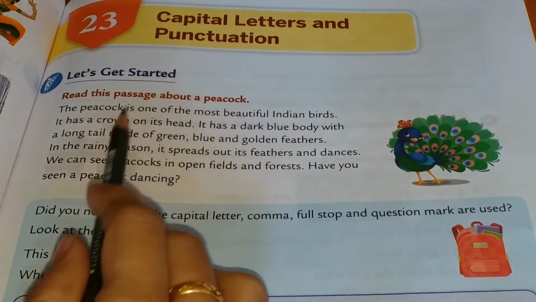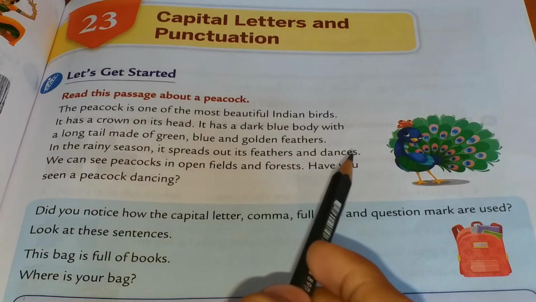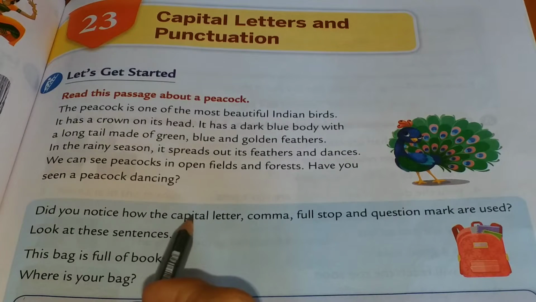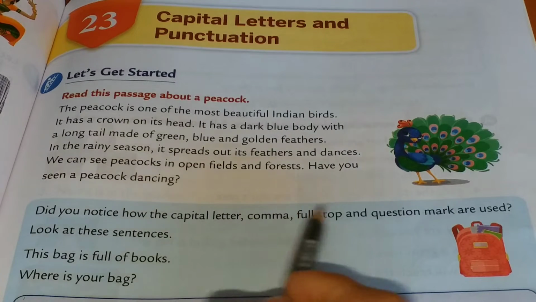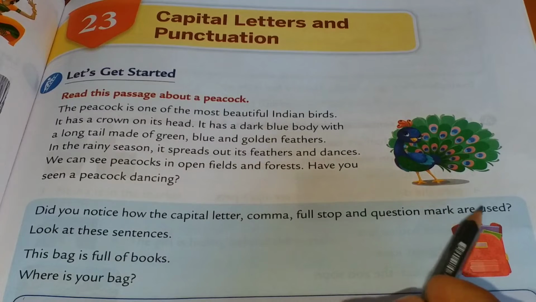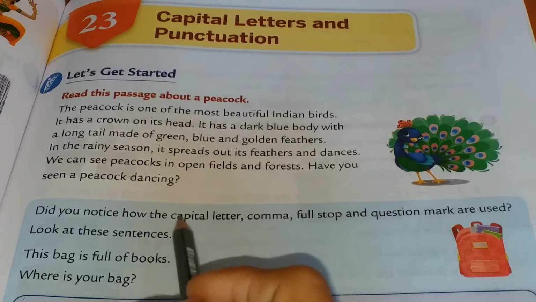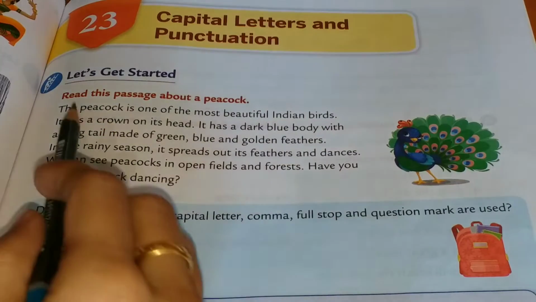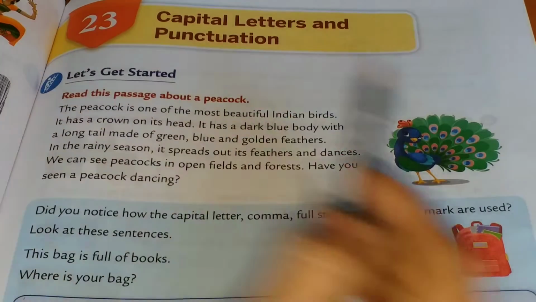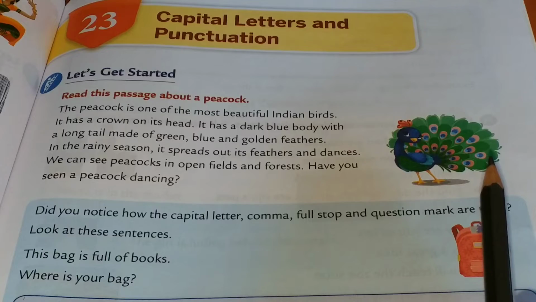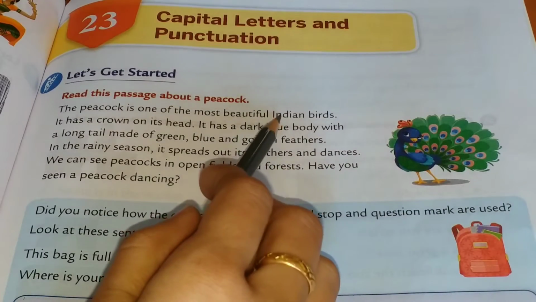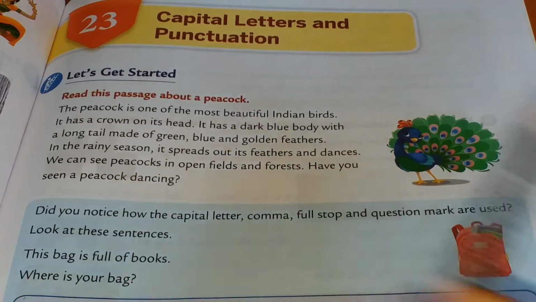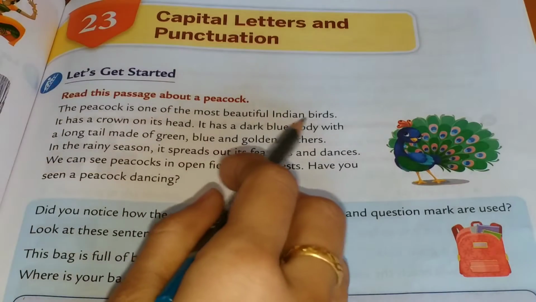Now children, what did you notice in this paragraph? Did you notice how the capital letter, comma, full stop and question mark are used? When do we use capital letter, children? We use capital letter at the beginning of a sentence. We also use capital letter at the beginning of special names of people, places and animals.